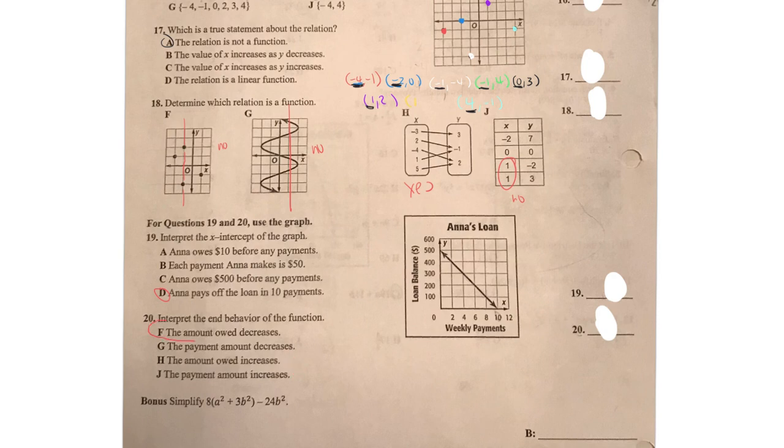The loan balance is how much you owe the bank. Let's say it's a bank. The loan balance is how much you owe the bank. And clearly that balance is decreasing. So that means the amount owed is decreasing.